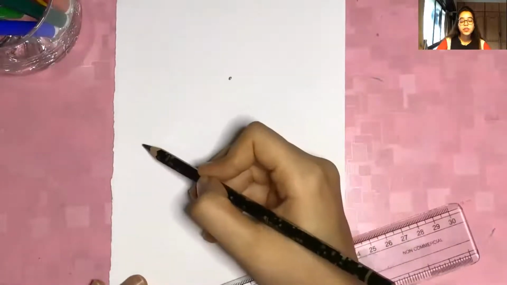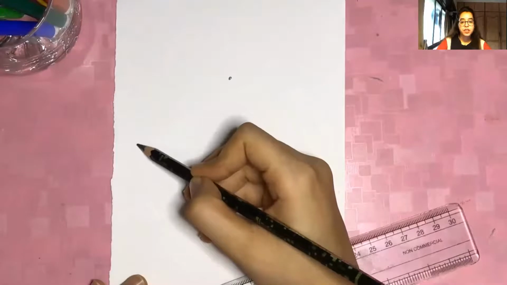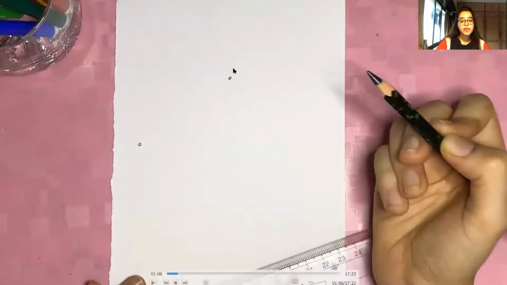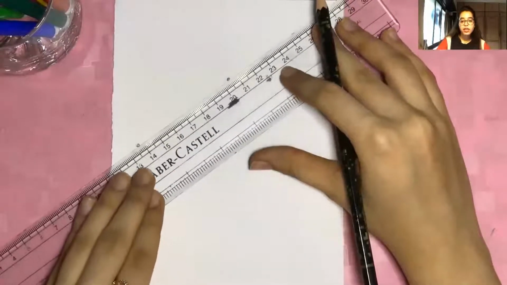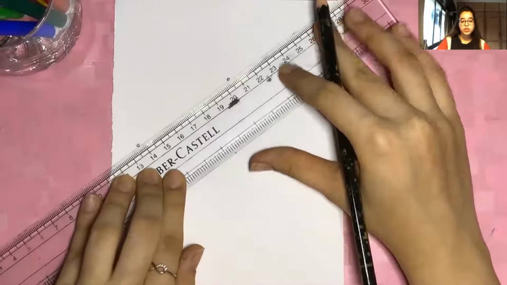Slightly on the left side of it, you need to mark a dot again, such that it is diagonal to it. Now we have two dots on the paper, and we're just going to connect these two dots. I hope you all have drawn these two dots now. Then you can take your scale and connect these two dots.